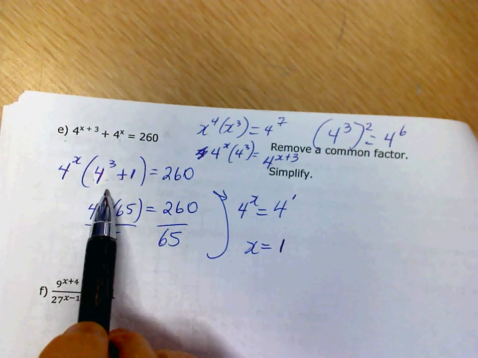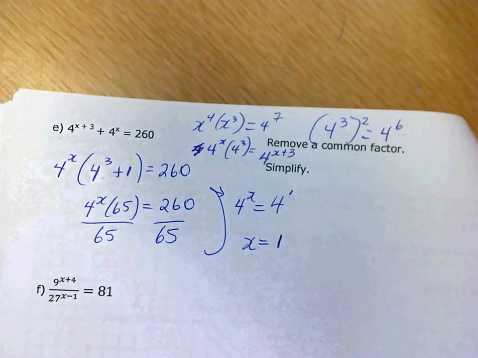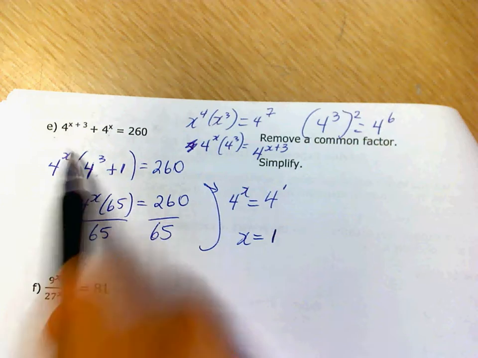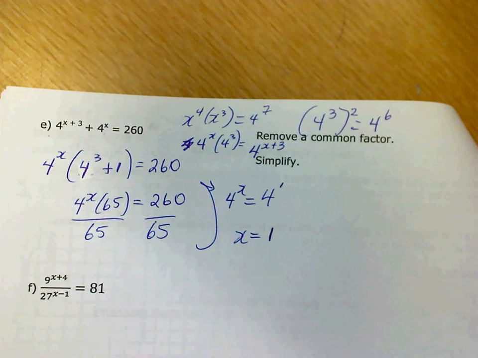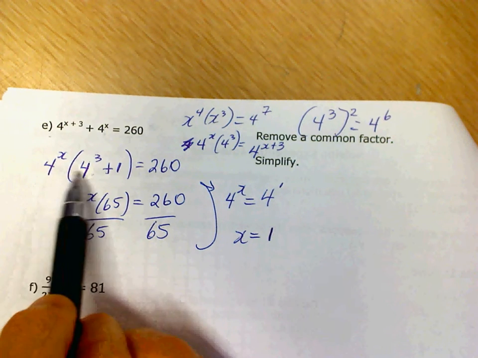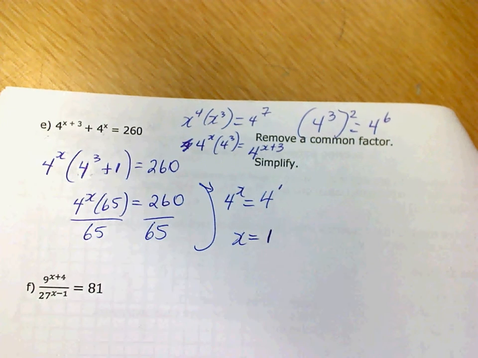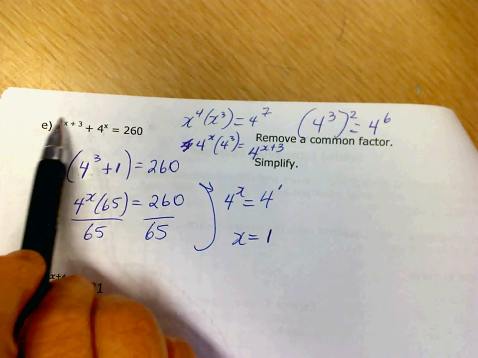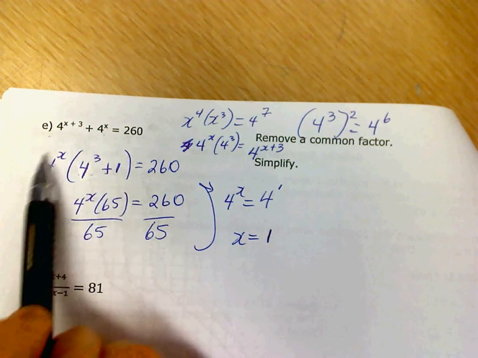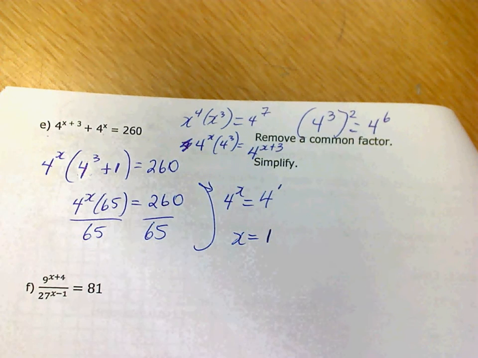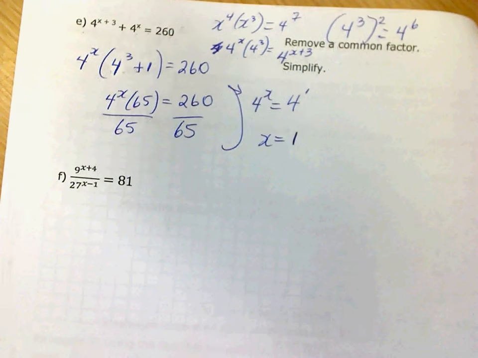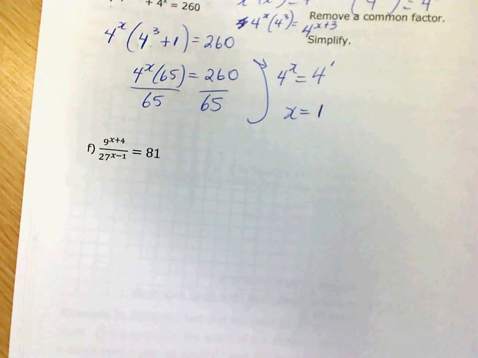Yes, didn't you factor out the 4 though? I factored out 4 to the x. Right? So when I go 4 to the x, the bases are the same when I multiply. I add the exponent. So that's x plus 3, and that would bring us back to this guy. And 4 to the x times 1 is 4 to the x. Do you see how this is equivalent to this? Okay. All right.